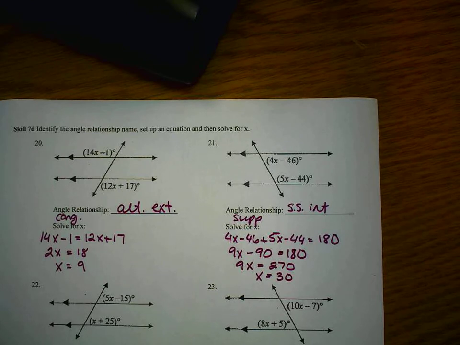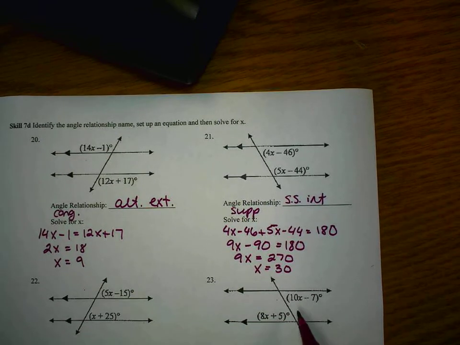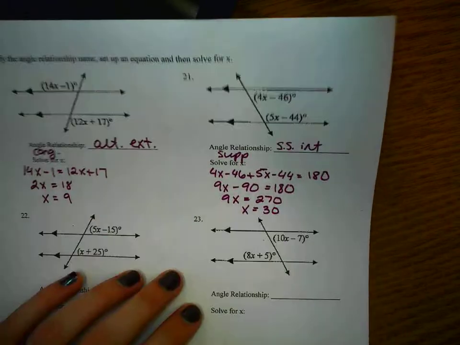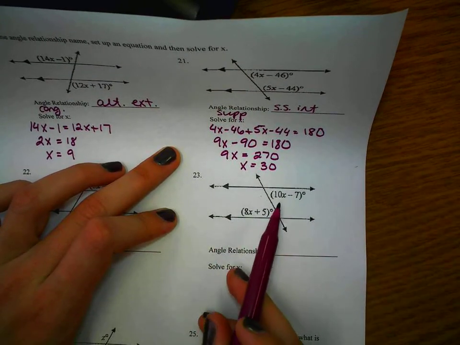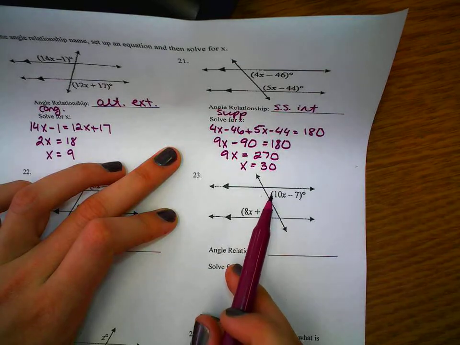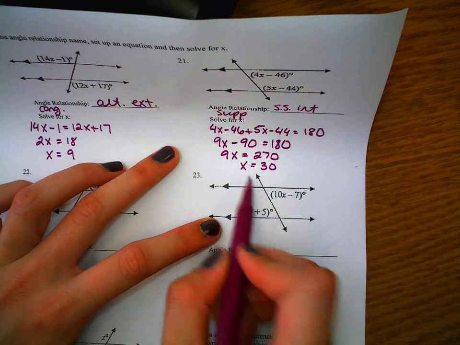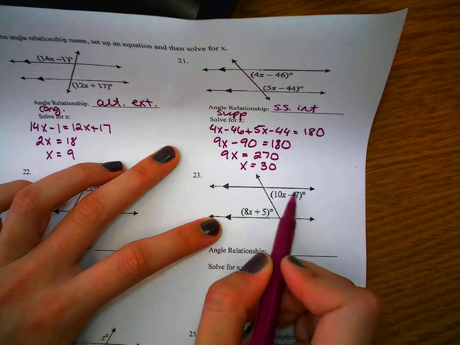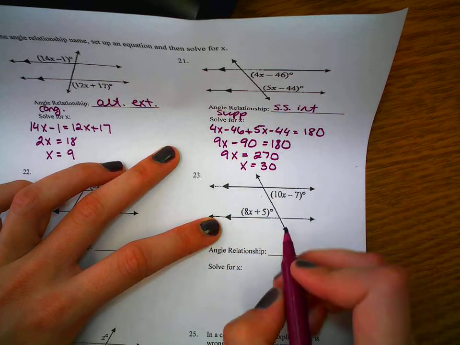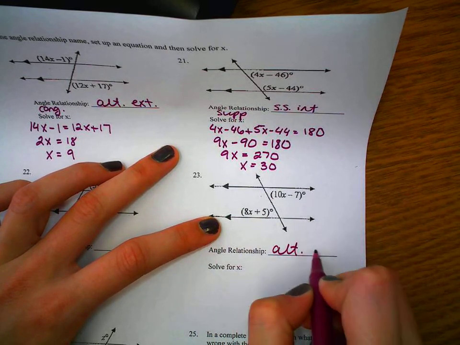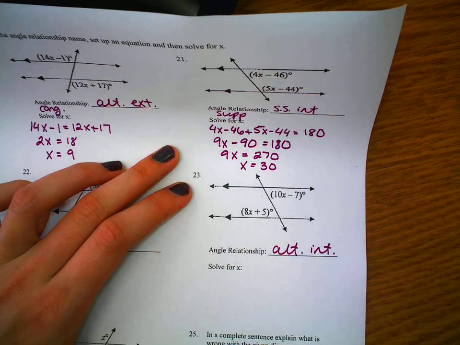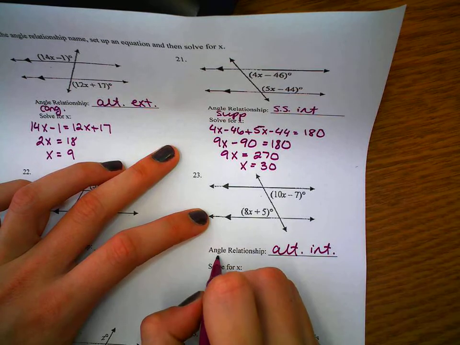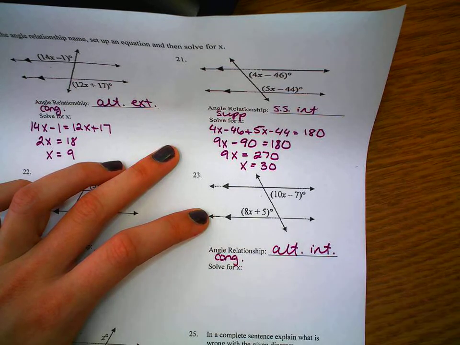Okay. Number 23. So for number 23, my angle relationship, I have, again, alternate interior angles. They're on opposite sides of the transversal, and they're on the inside of my coplanar lines. So I have alternate interior angles. And for alternate interior angles, I want congruence. I know that when my lines are parallel, I have congruence.